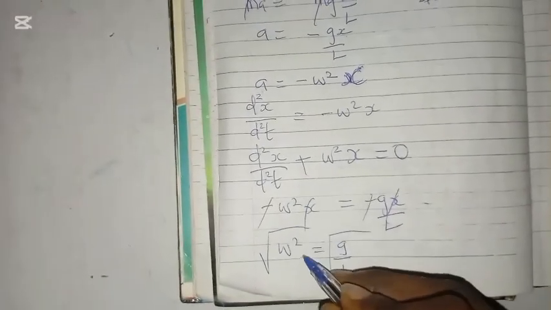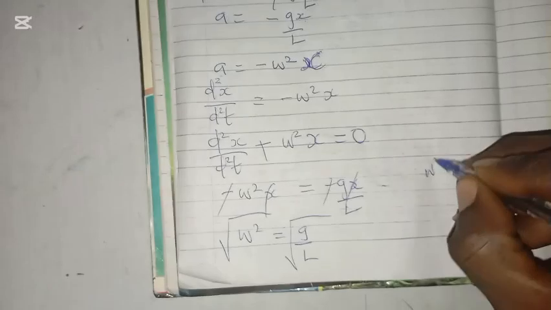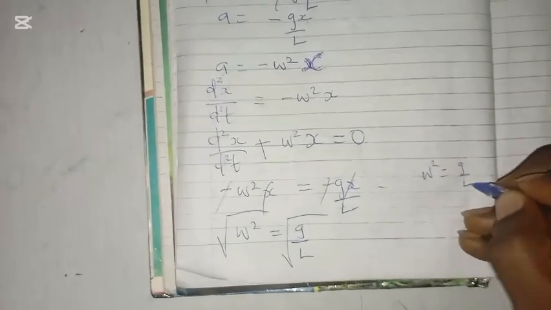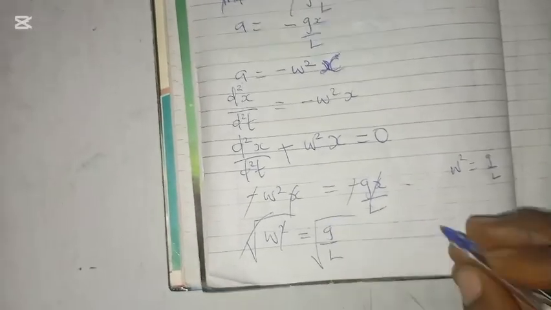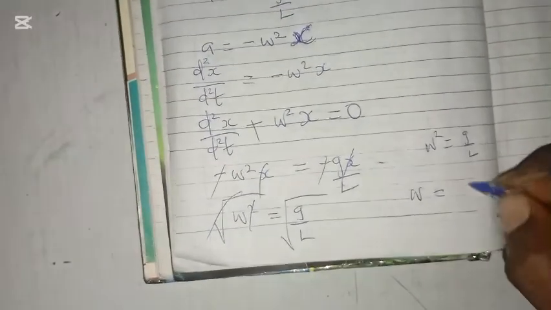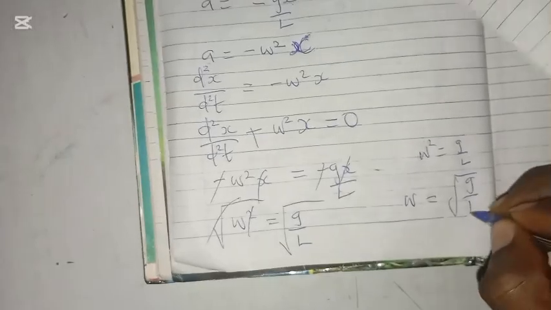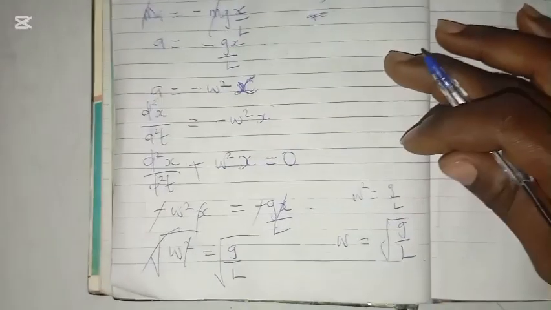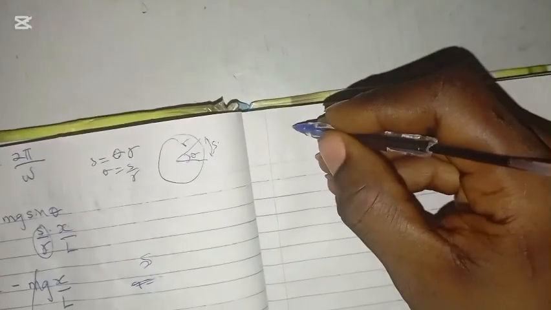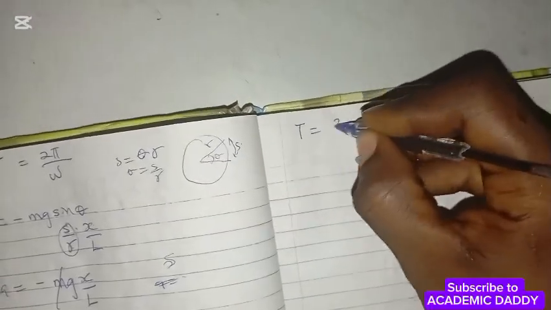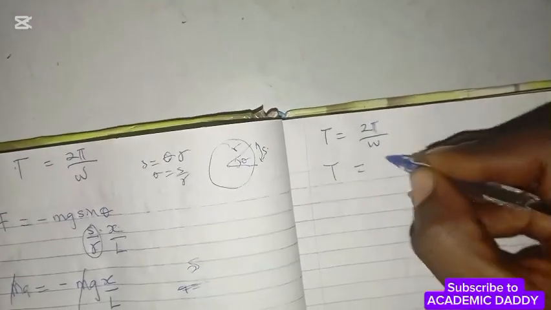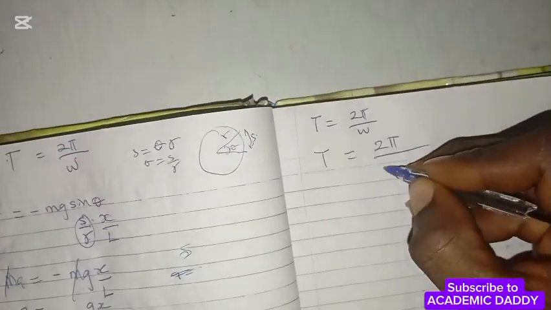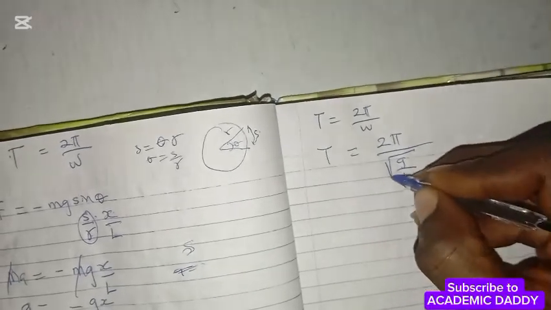So it's important you notice, somewhere in future for the sake of solving, that w square is equal to g over L. Very important. And then w itself, this will cancel this, so that I now have that w is equal to the square root of g over L. Very important. So if w is equal to the square root of g over L, I can now say, considering simple harmonic motion, that 2 pi over w is equal to T, the period. So I can now say T equals 2 pi, replace w with the square root of g over L.